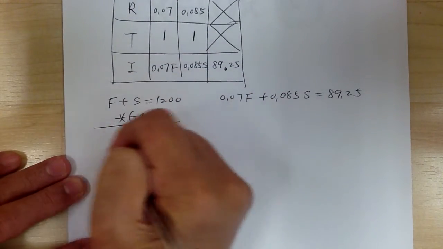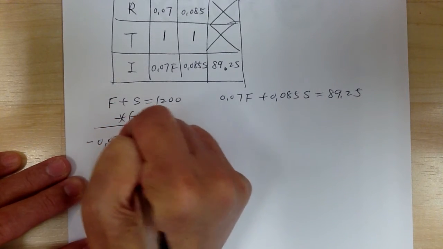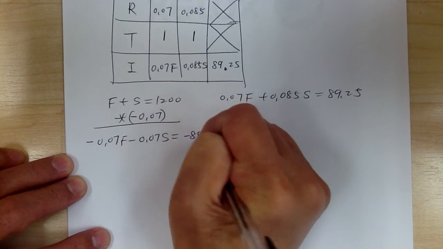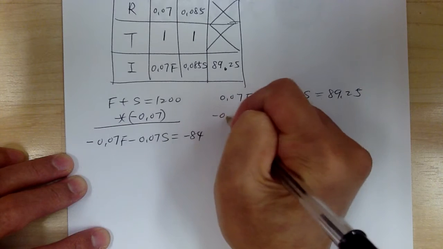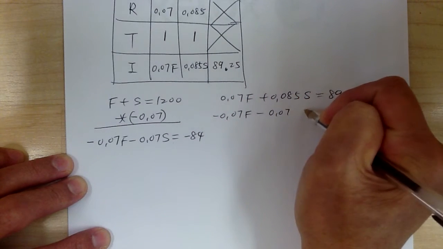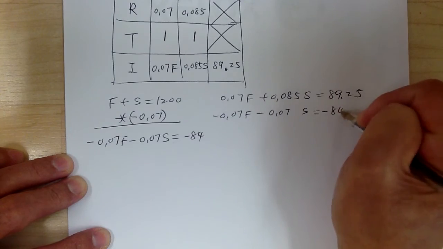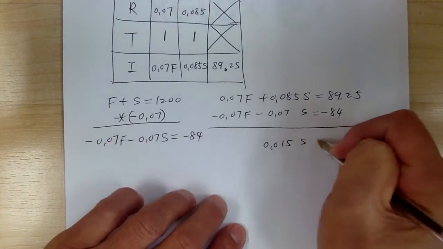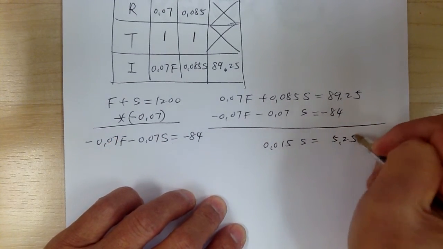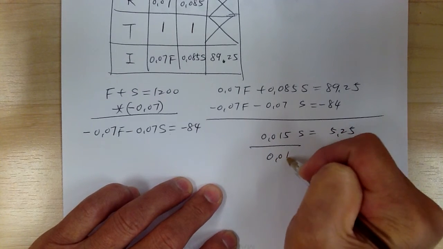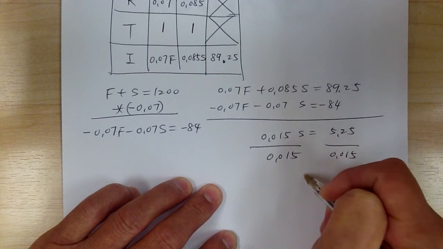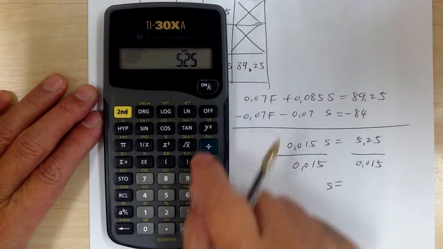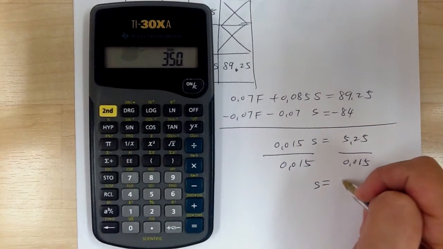So again, this is the elimination method. So negative 0.07F minus 0.07S equal to negative 84. So put over here. And when you add this, it cancels out. And this will give you 0.015S equal to 5.25. Then divide by 0.015, divide by 0.015. So S will equal to, get a calculator, divide. So you get 350.